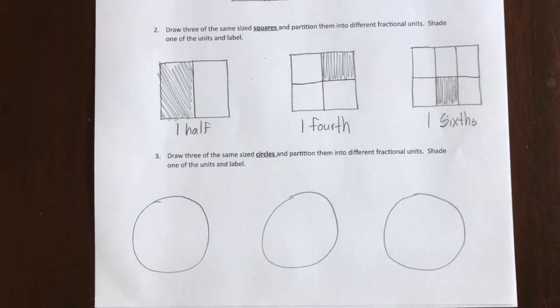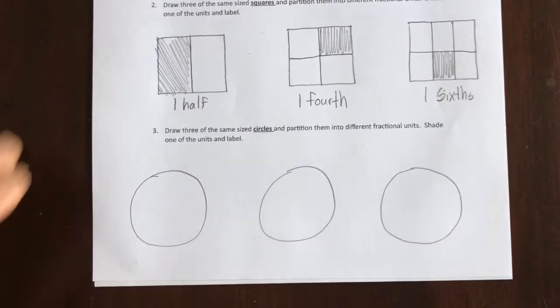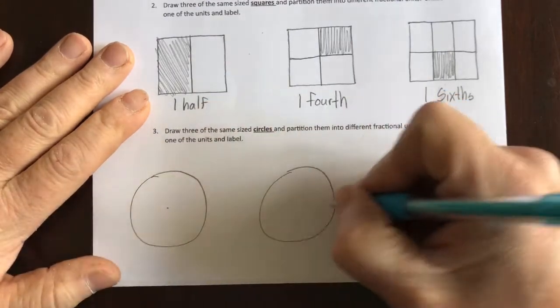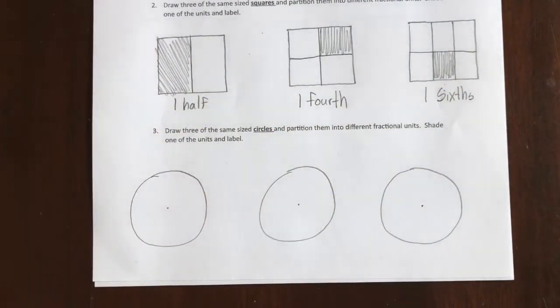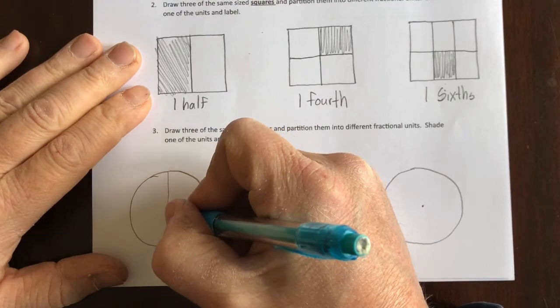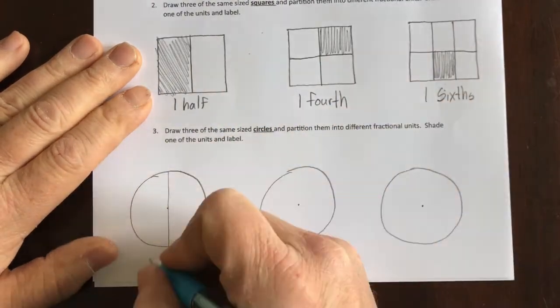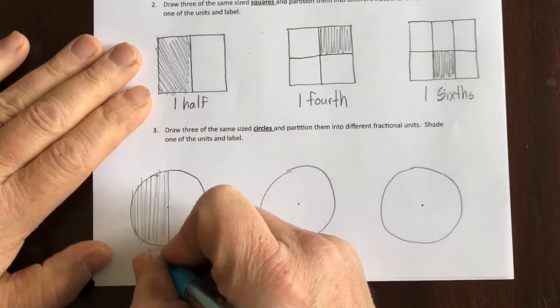Okay, so 3 circles here. Now circles, if you remember what I said the last time, you must go through the center. You must have a center point here, okay? So I'm just gonna put my center point in all of these circles so I just remember that, okay? Because equal size pieces matters a whole lot. And again, let's keep these simple. So here, to get halves is right down the middle. So I can shade one of those in, and I can go halves.